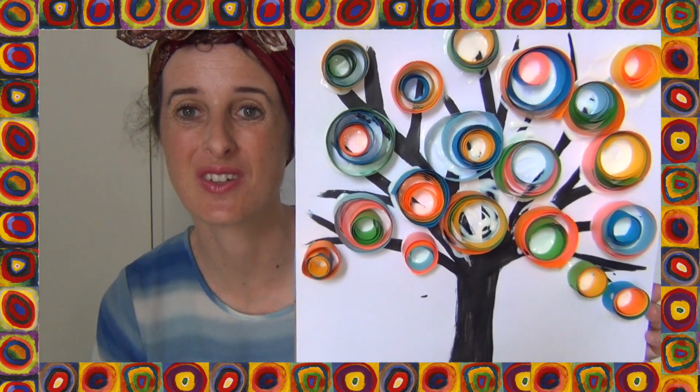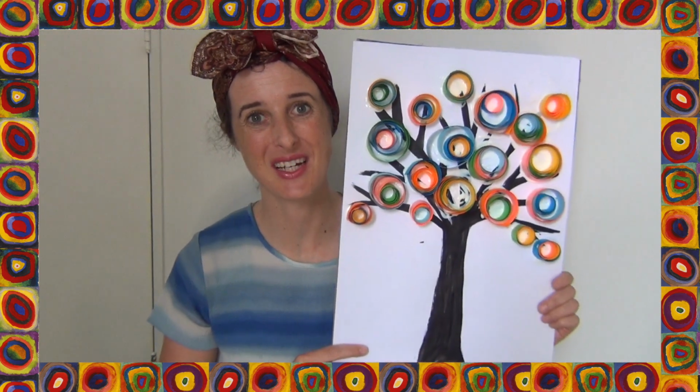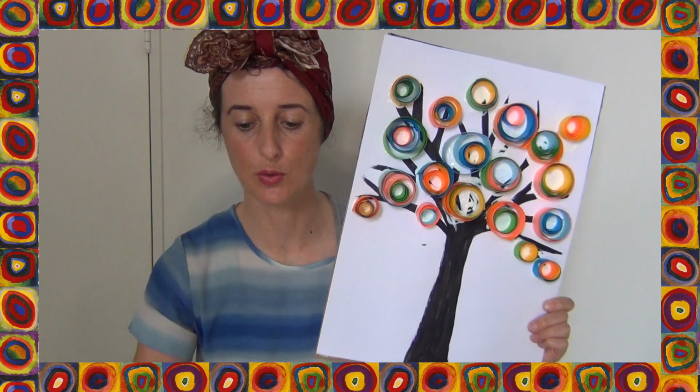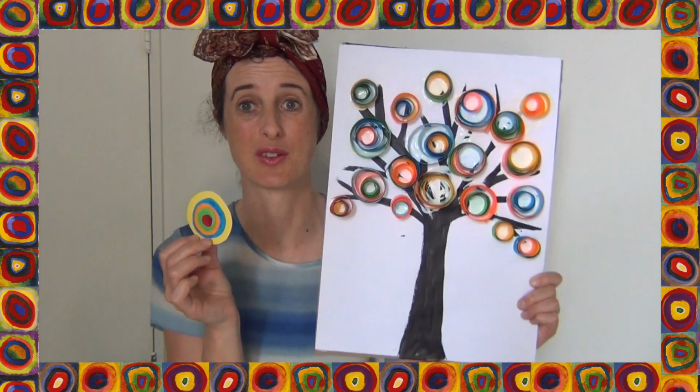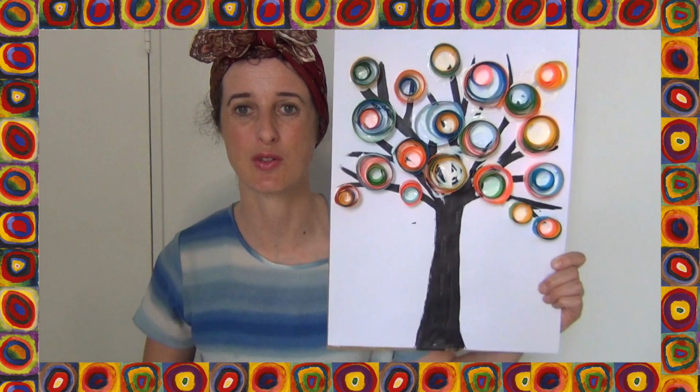And there we have our finished Kandinsky Tree of Life. Using the quilling technique for this one, but for those of you who used the other technique, it will look equally amazing. So it's just having all those bright colours and the concentric circles as part of your artwork.